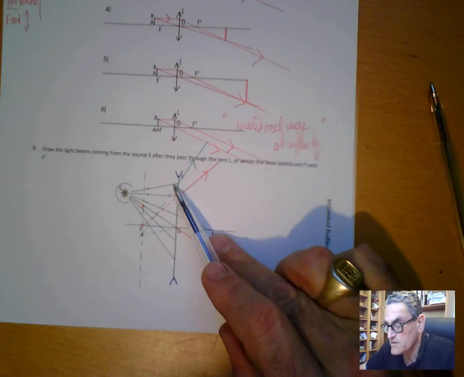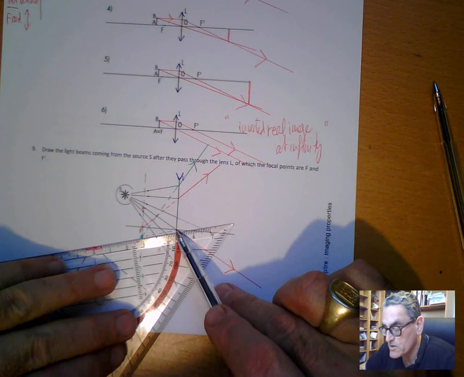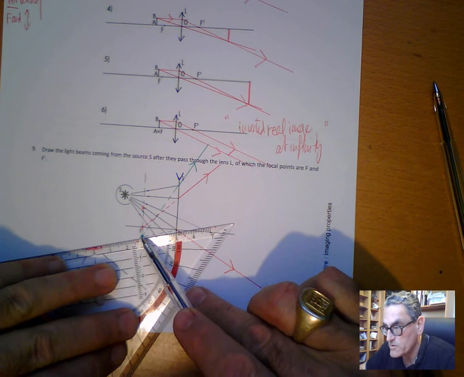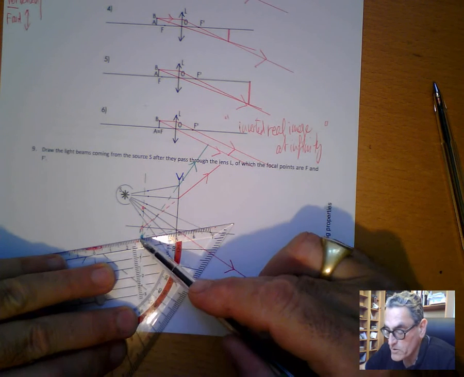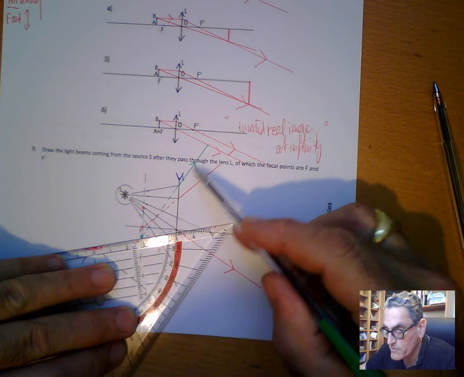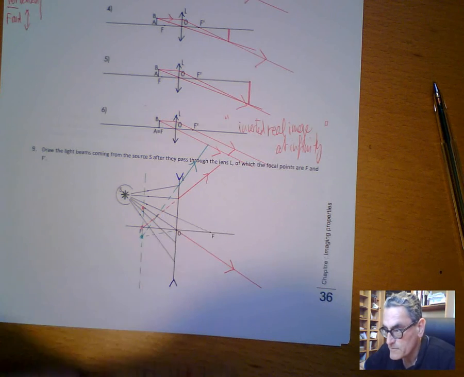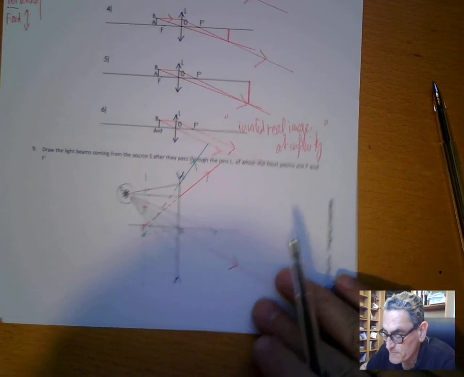This one, for instance. For this one, I drew a parallel to it through the center of the lens. This determines this point. And from this point, I have the direction in which my light ray is leaving. Okay? You understand?